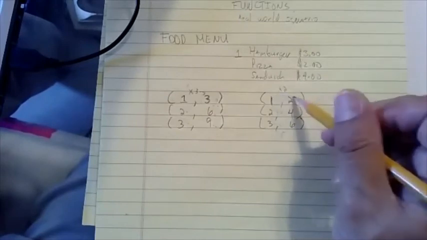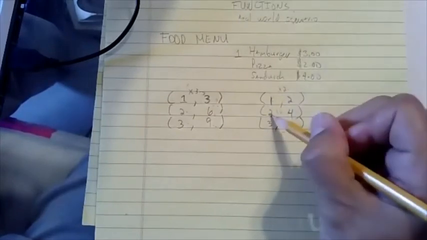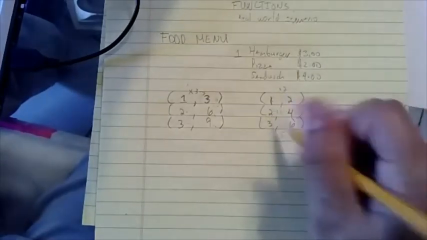This pattern would be 1 times 2. We put in a number, times 2 gives us this number 2. Start with a number, 2 people, times 2 gives us 4. And this is the price.